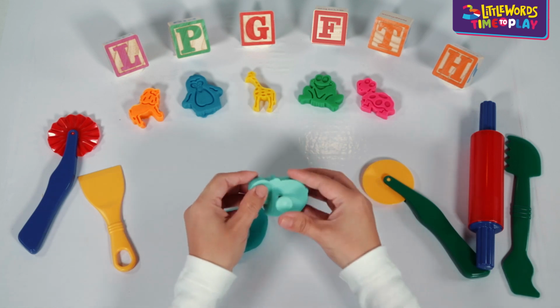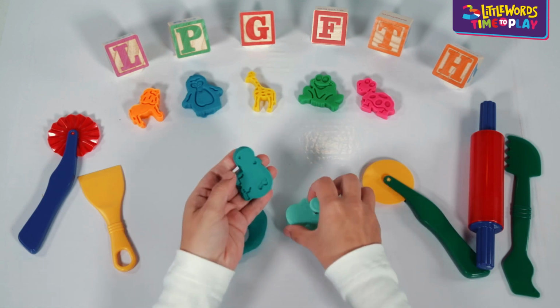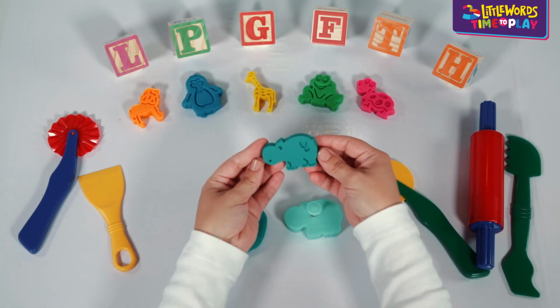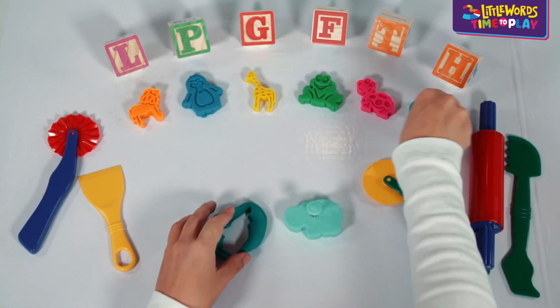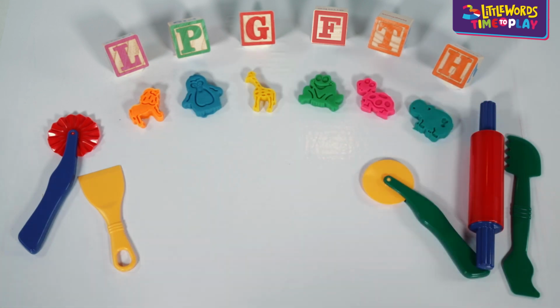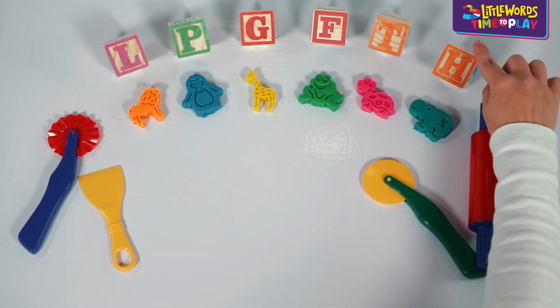Do you already know what it is? It's a hippopotamus. Cool. Let's put our hippopotamus right here next to the letter H. This is the H for hippopotamus.